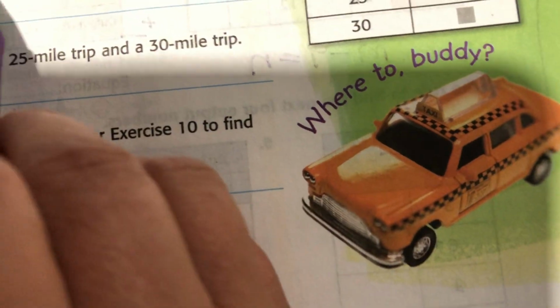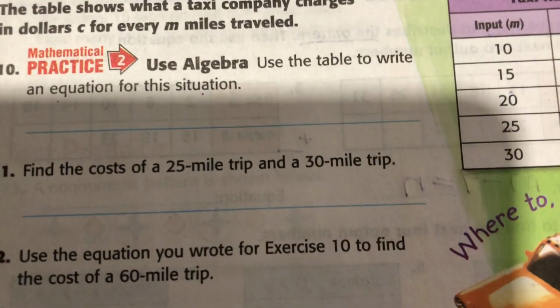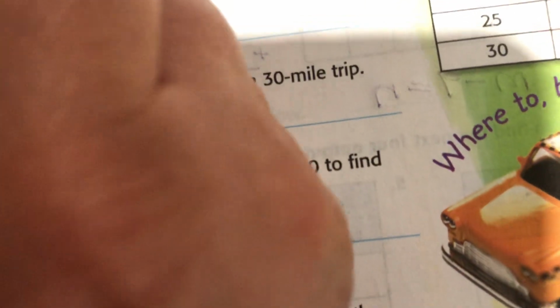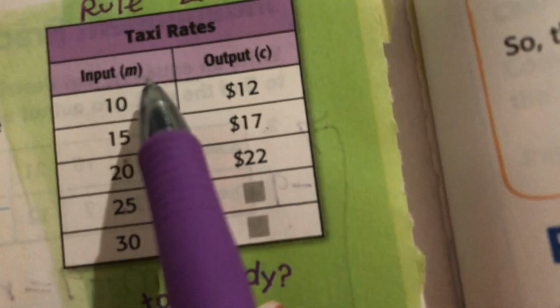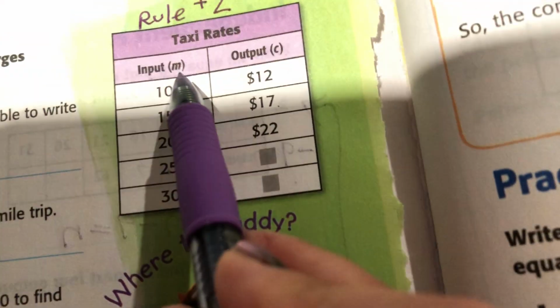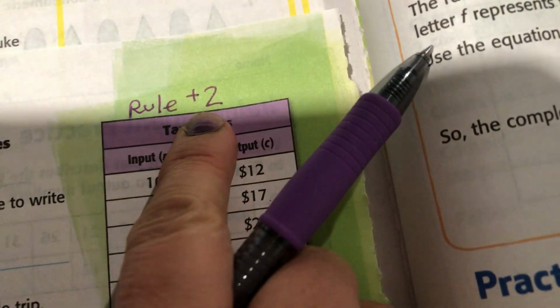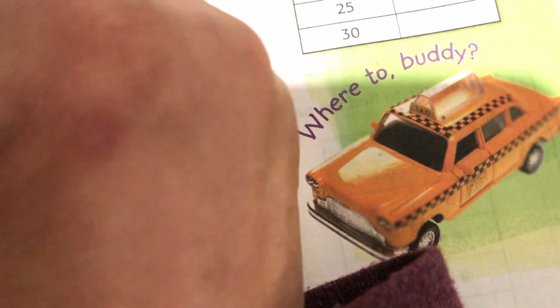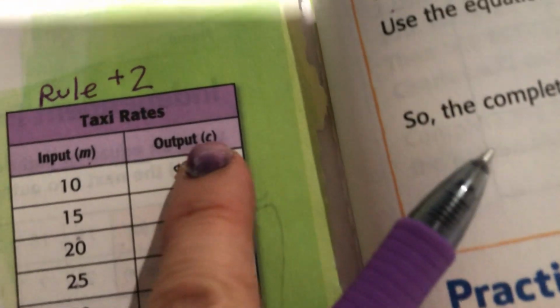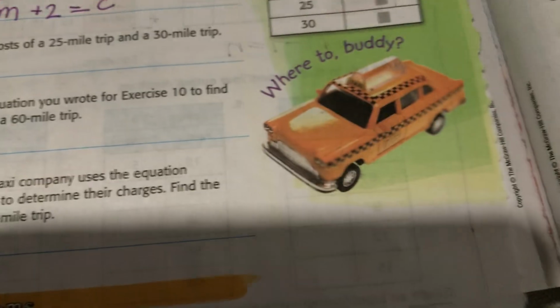Okay? So use the table to write an equation for this situation. You're writing an equation, okay? So it's m, and then the rule, plus 2, equals that letter, C. And then you fill in the rest, okay?